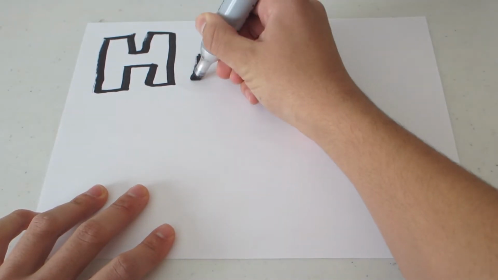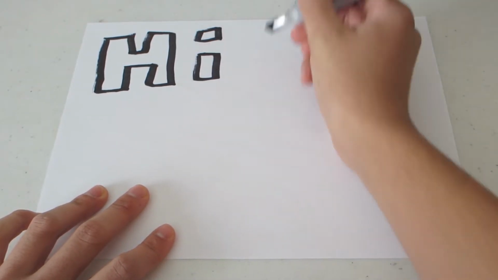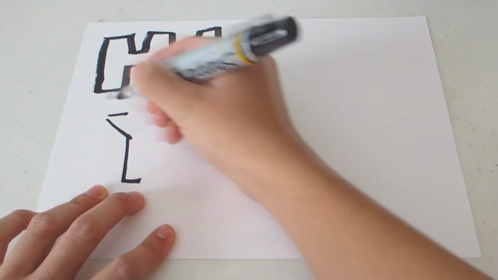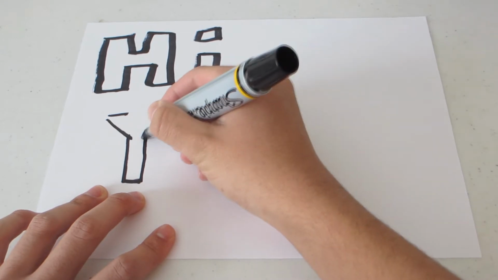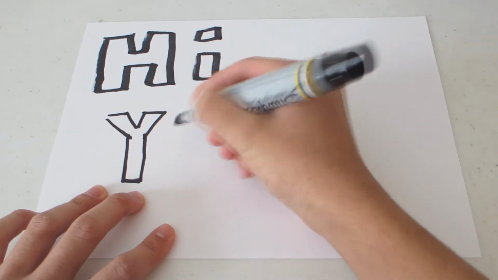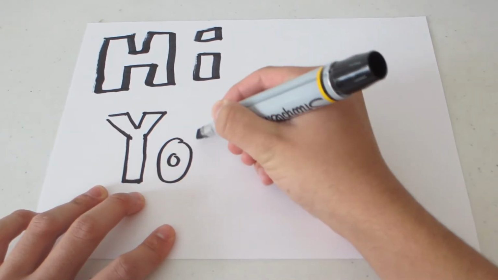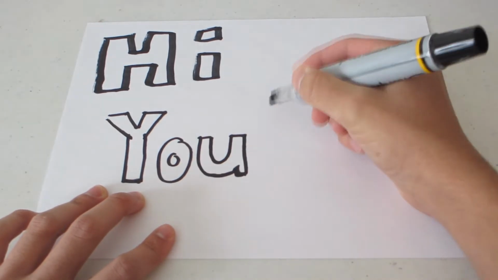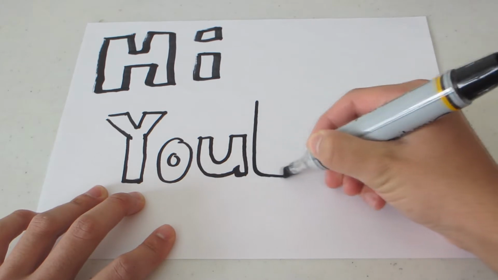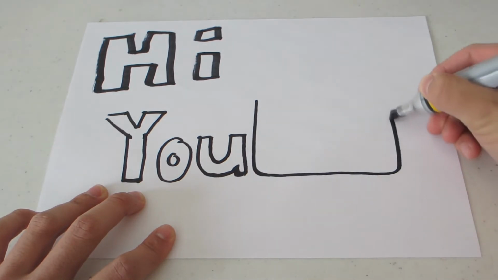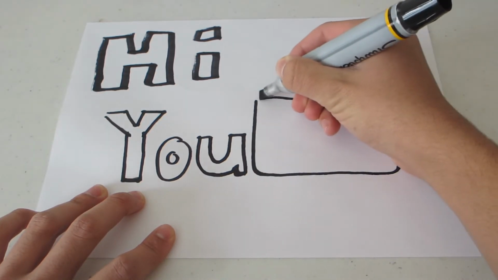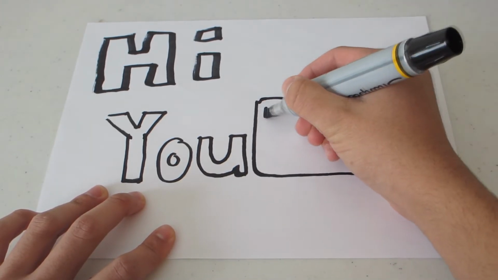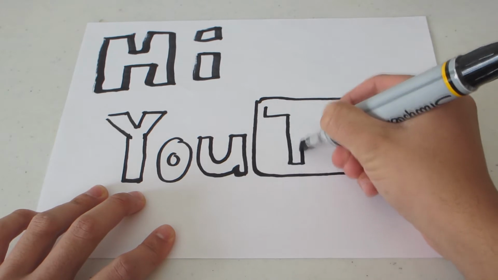Very simple. Hi. And then we'll draw the YouTube logo. You don't have to fill these in. It looks pretty cool if you don't fill them in. Alright, now let's draw the actual logo. The rounded square. Once again, you don't have to fill that in. Just for right now, that's what I'm doing.